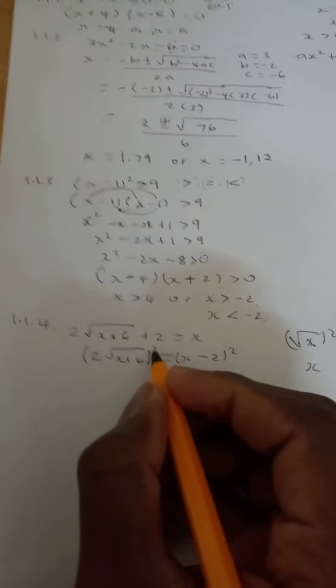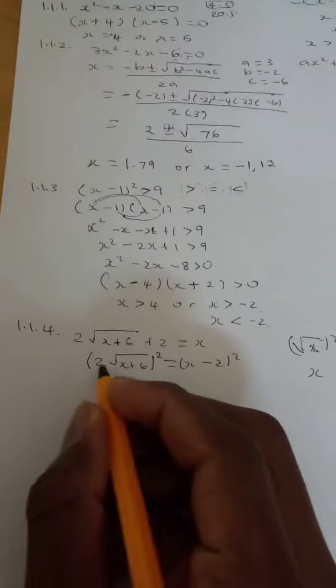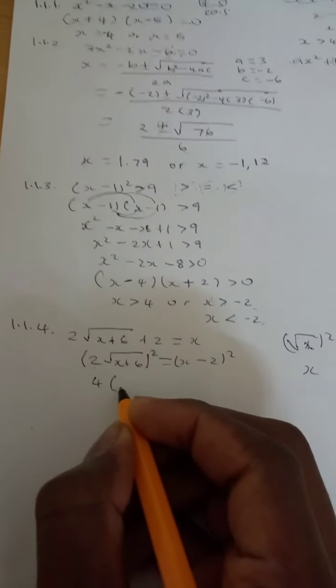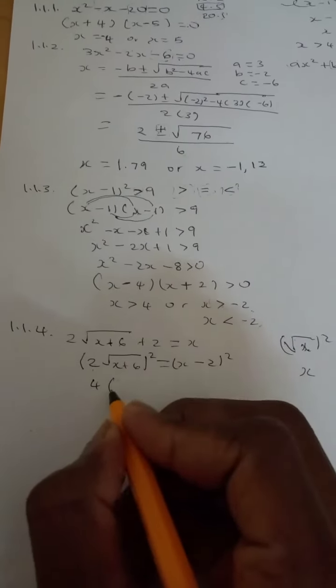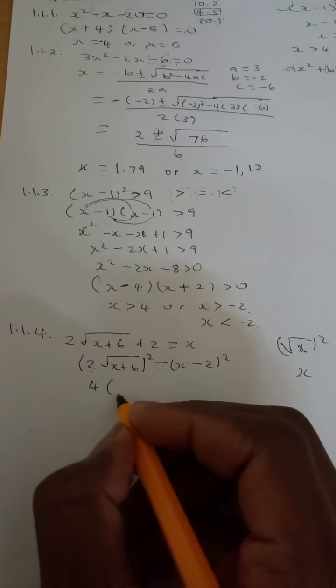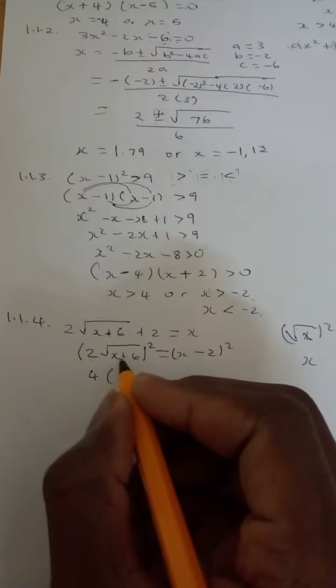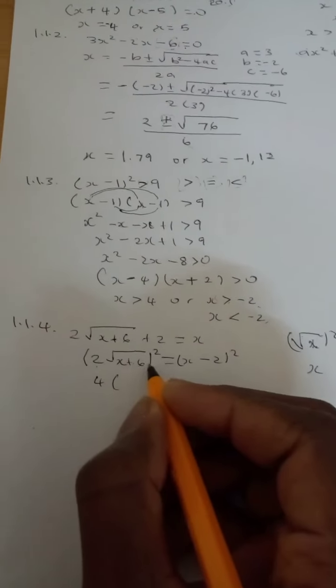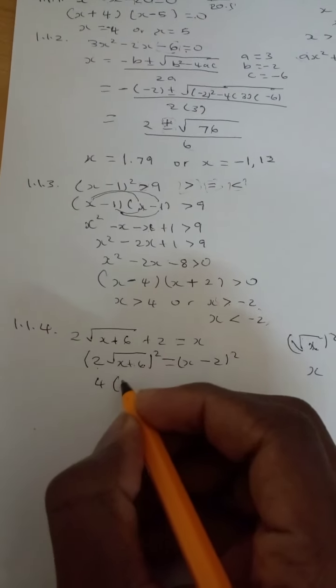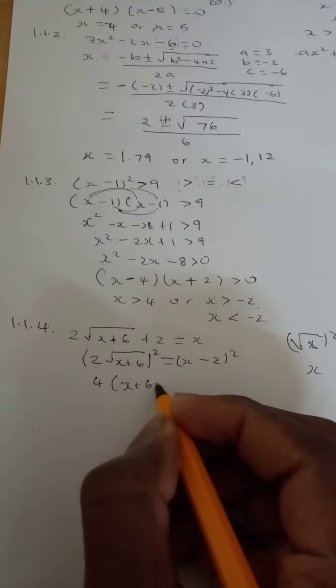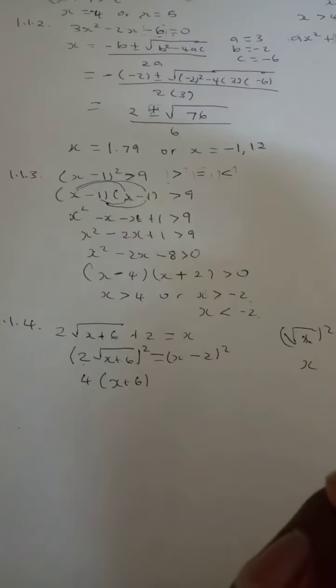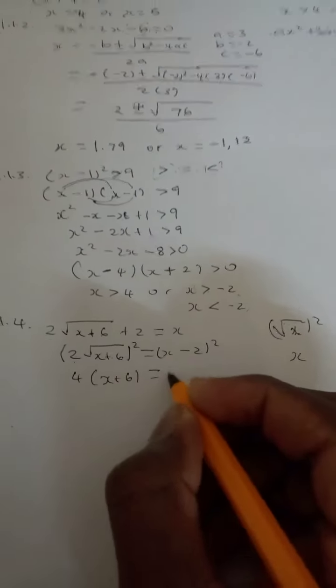Remember, the square here squares 2, and 2 squared is 4. And then we create a bracket there, because everything we get inside the bracket will be coming from the square root. You have x plus 6, remember? And then x plus 6 under the square root enters in here, because you removed the square root. And then it equals how much?